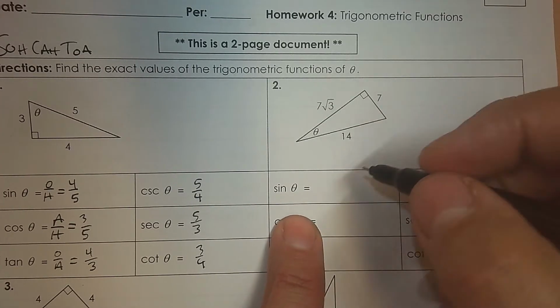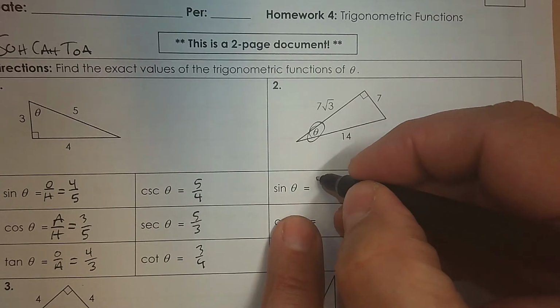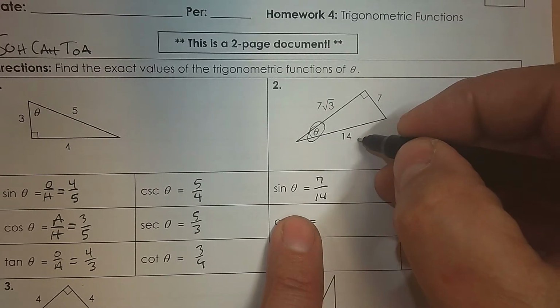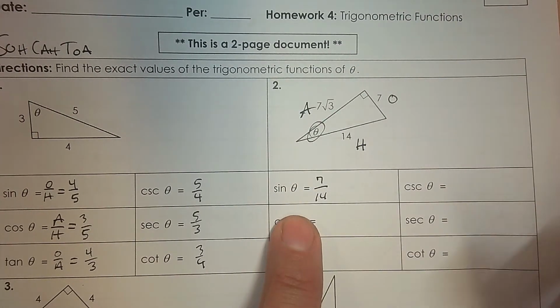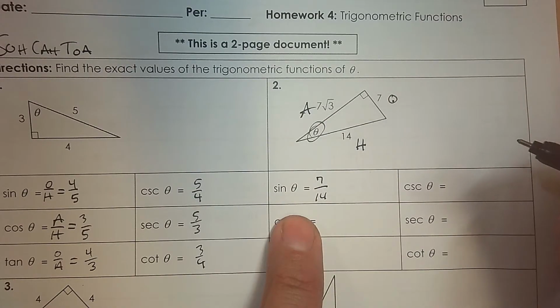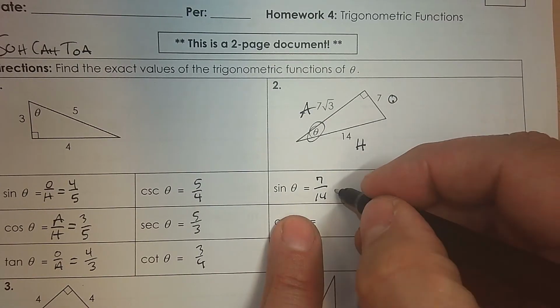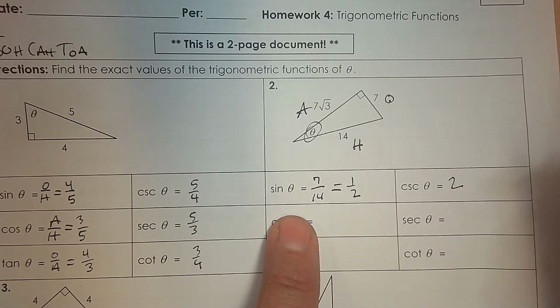Sine, opposite. Circle it if you have to. So opposite over hypotenuse. Recognize that that's H, O, and A. That might help too, just to label the triangle to make sure you understand. Opposite, adjacent, hypotenuse. And again, you could reduce it down to 1/2. The reciprocal of 1 over 2 is just 2.